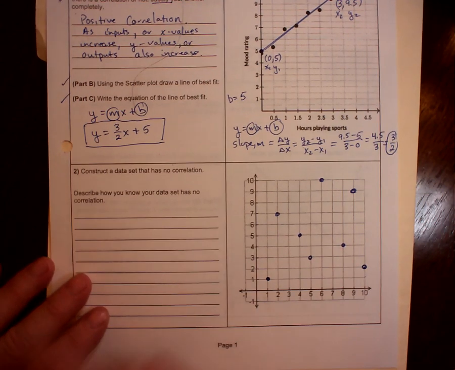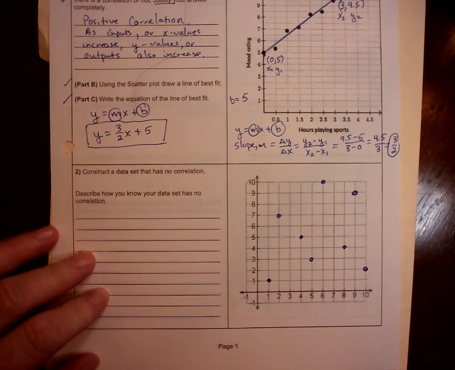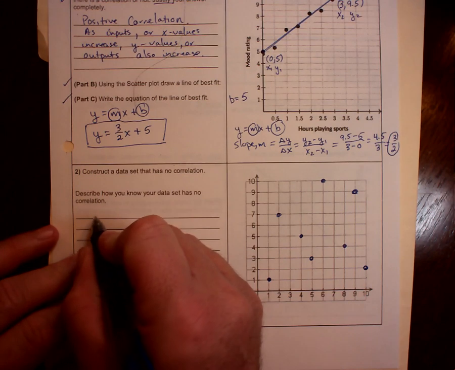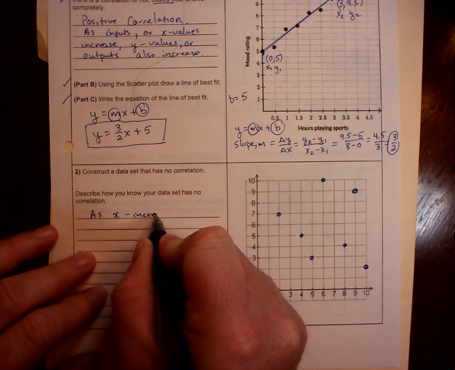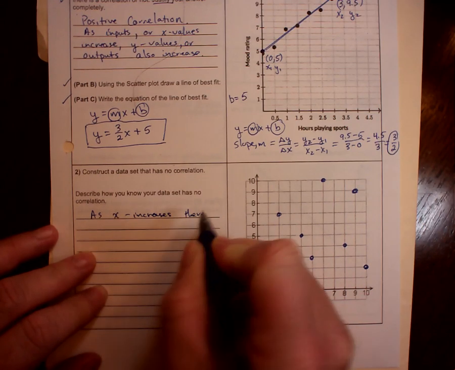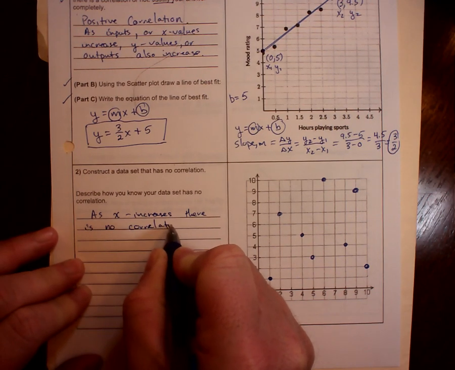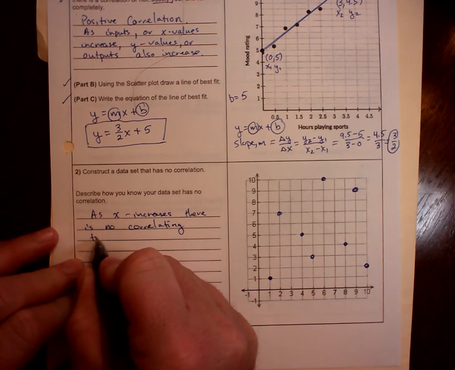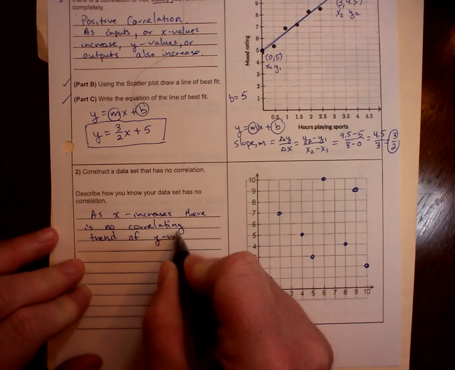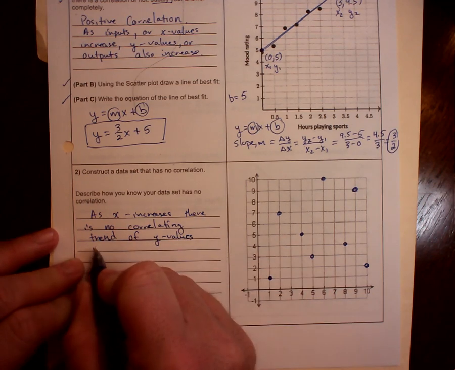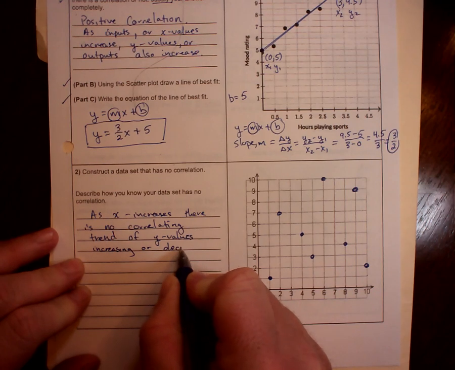So describe how you know your data set has no correlation. A sample solution could be: as x increases, there is no correlating trend of y values increasing or decreasing.